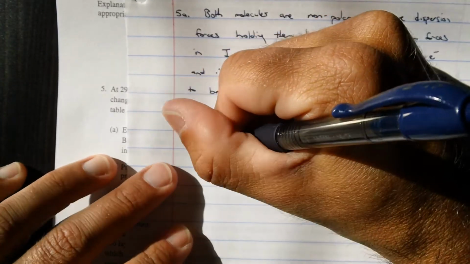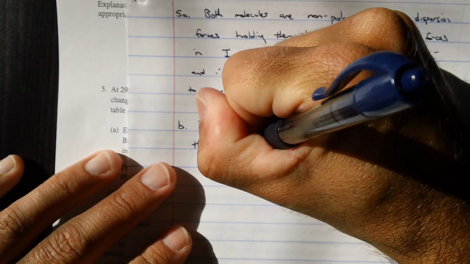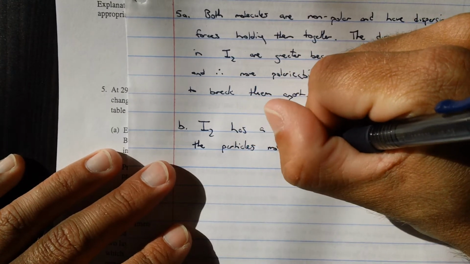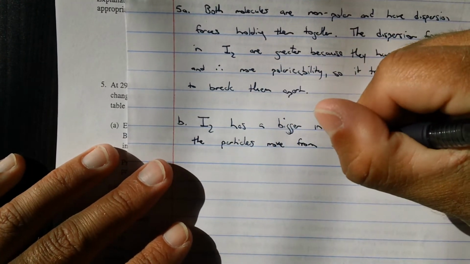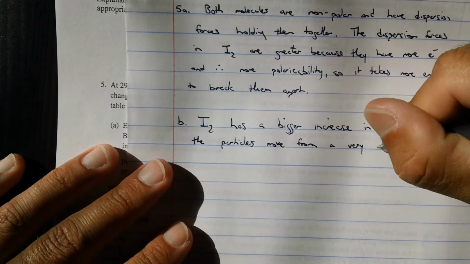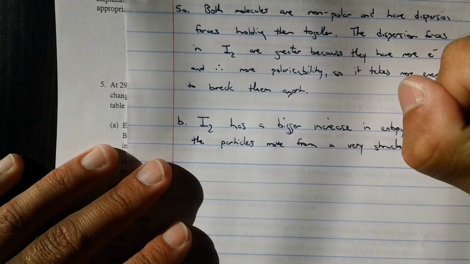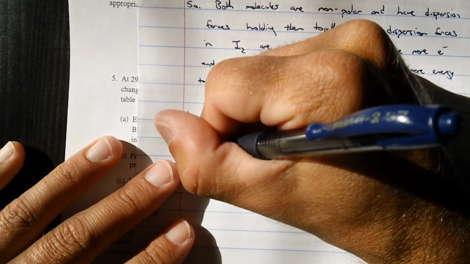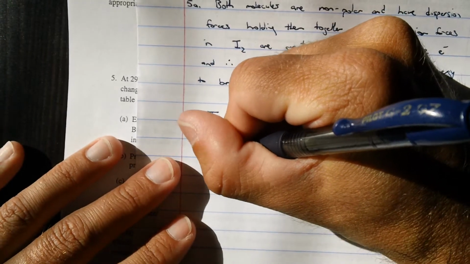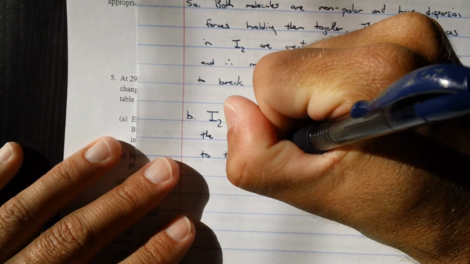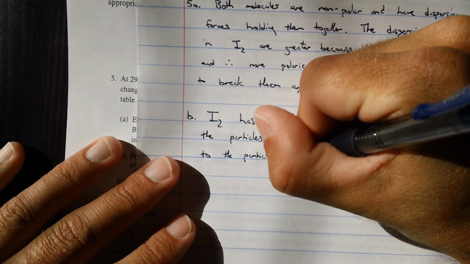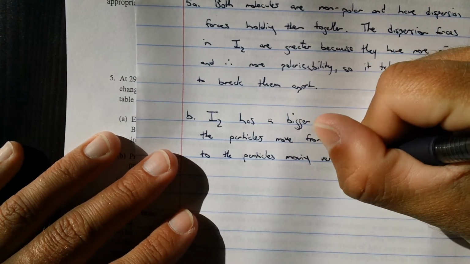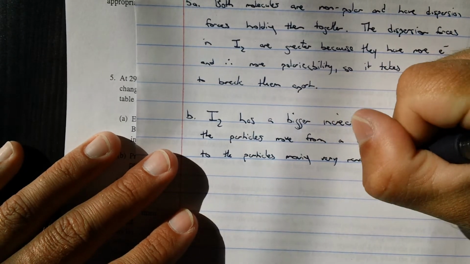because the particles move from a very structured solid to the particles moving very randomly.